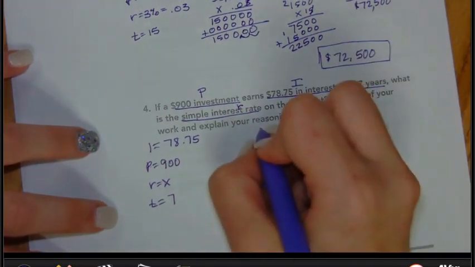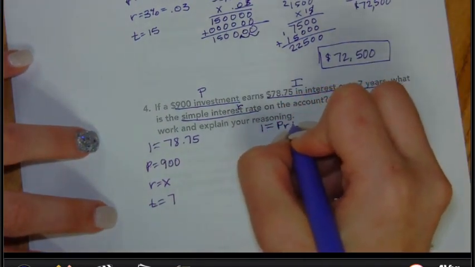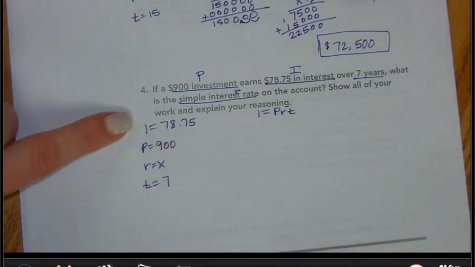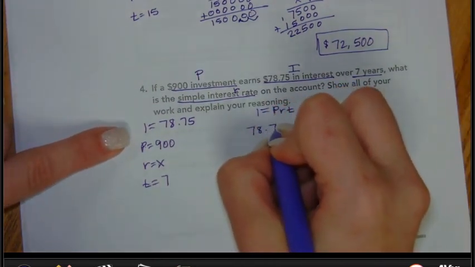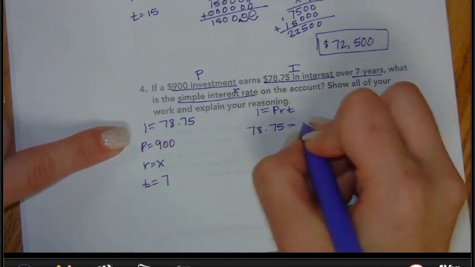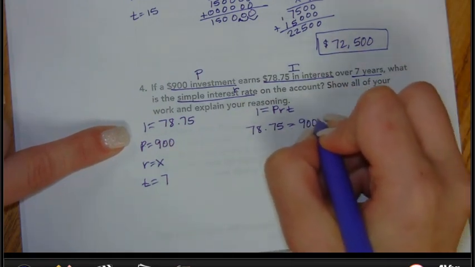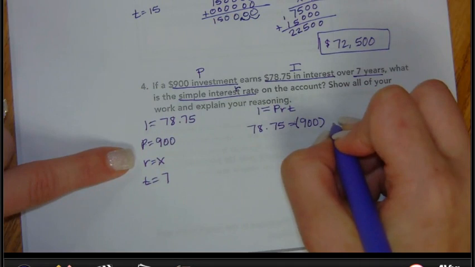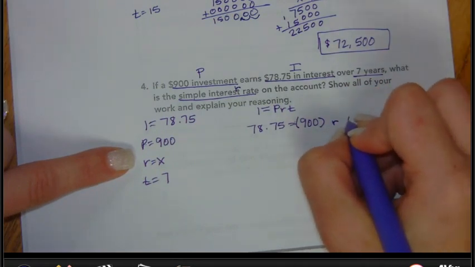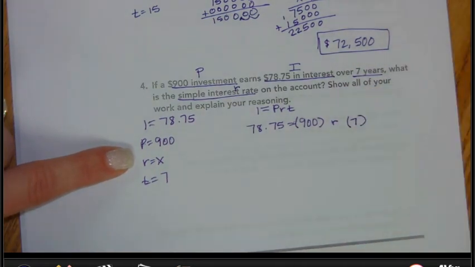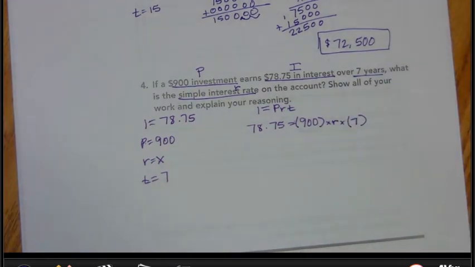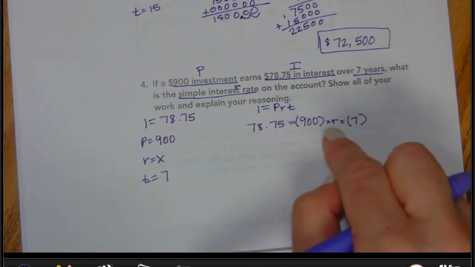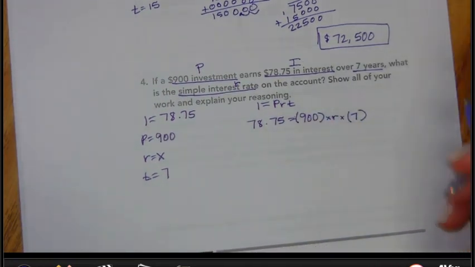Okay? So I is equal to PRT, and I'm going to plug in the information I have. So interest is 78.75 is equal to 900. I do not know my rate, but my time is 7 years. Okay. Well, what's happening in between each of these numbers and letters is I'm multiplying everything together.